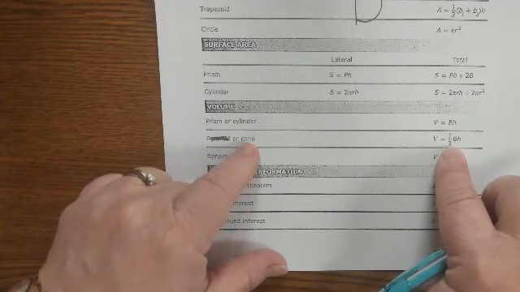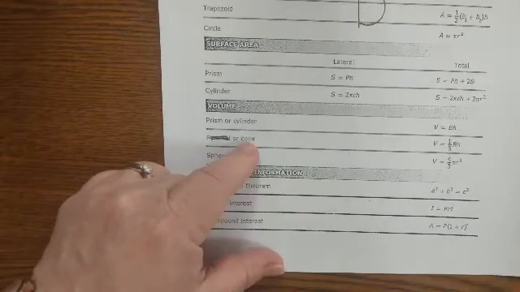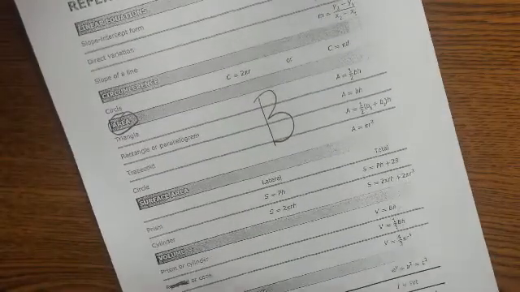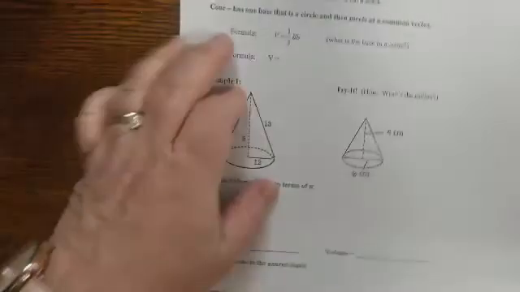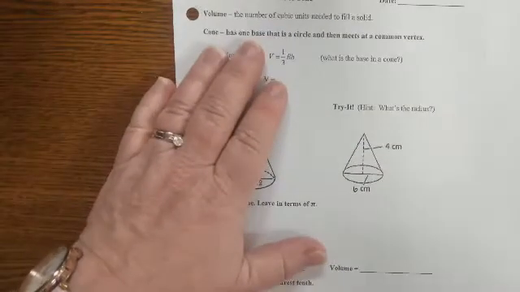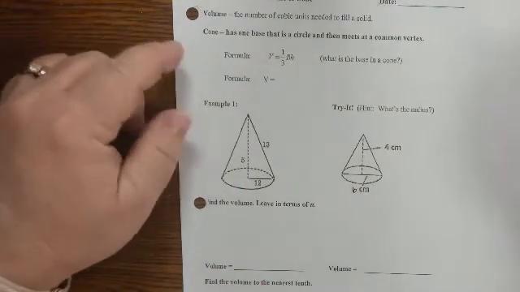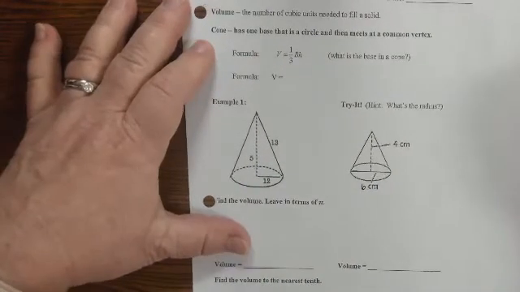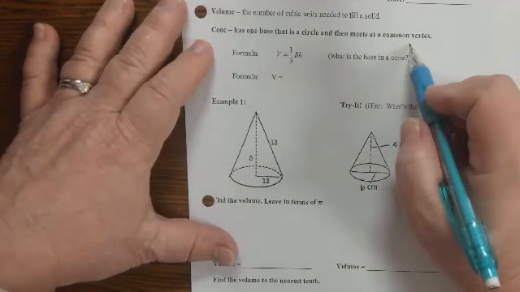Okay. So with that being said, we are going to go on to our practice. Our practice says volume: the number of cubic inches needed to fill a solid. That's what the definition of a volume is. A cone has one base that is circular and then meets at a common vertex.